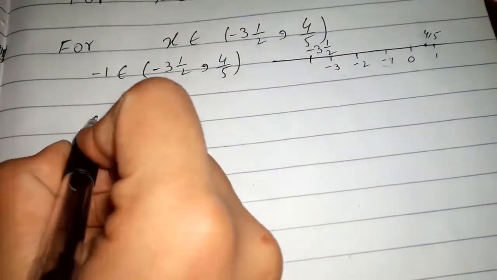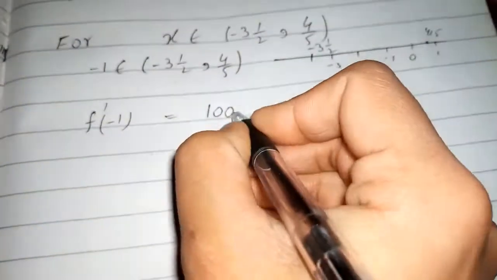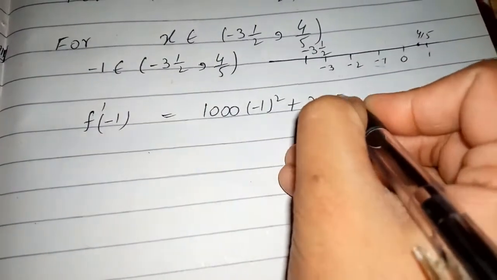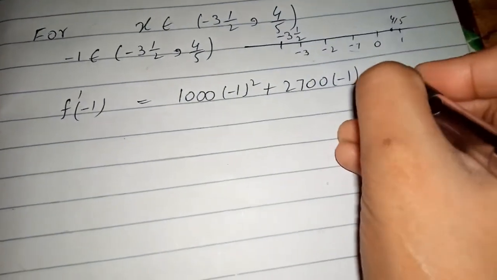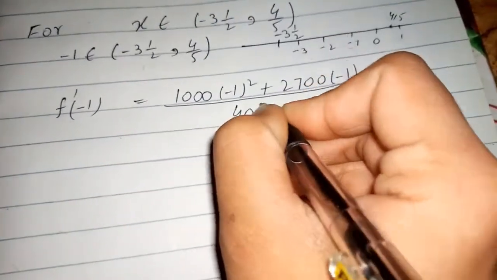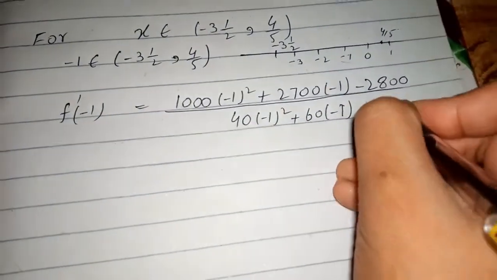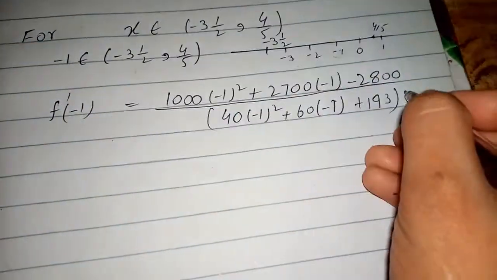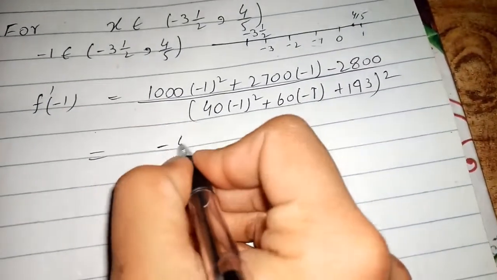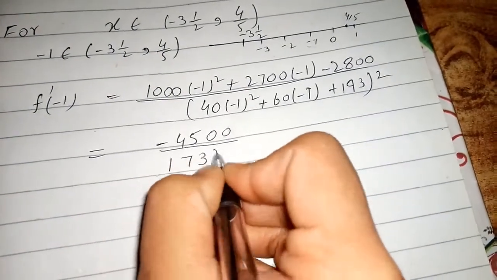We put the value in the derivative: 1000 into minus 1 square plus 2700 into minus 1 minus 2800, over (40 into minus 1 square plus 60 into minus 1 plus 193) whole square. After we multiply and add, we get minus 4500 over 173 square.